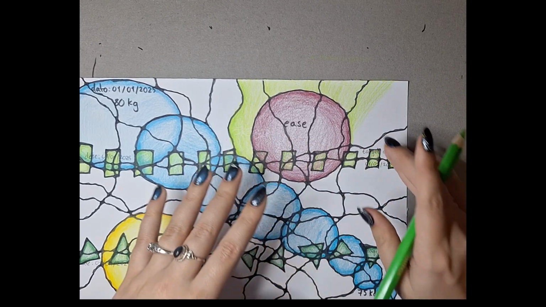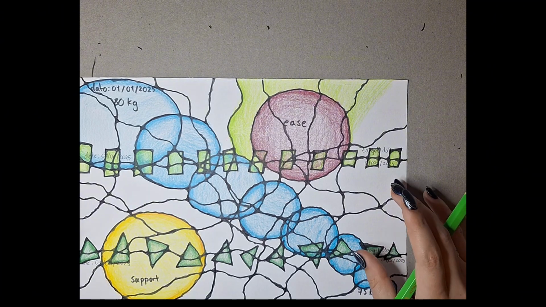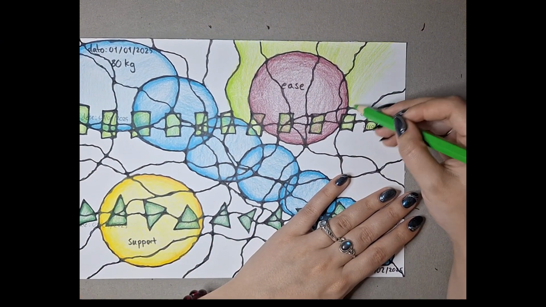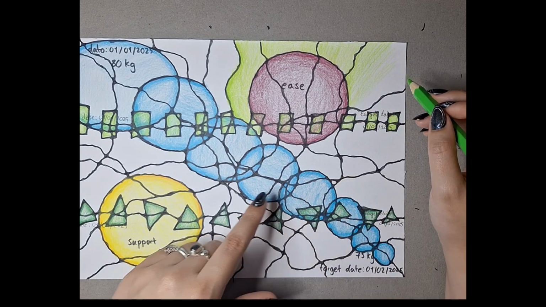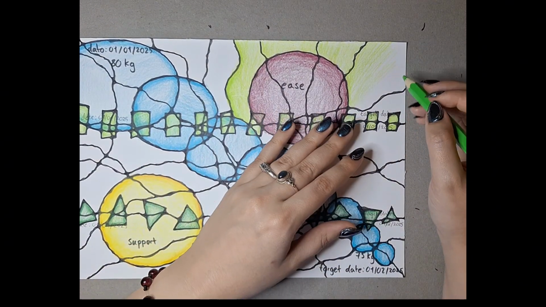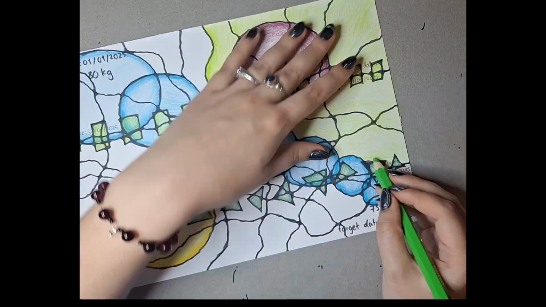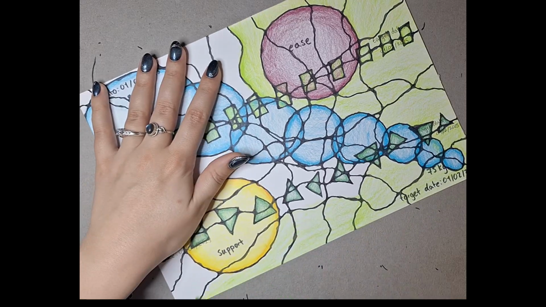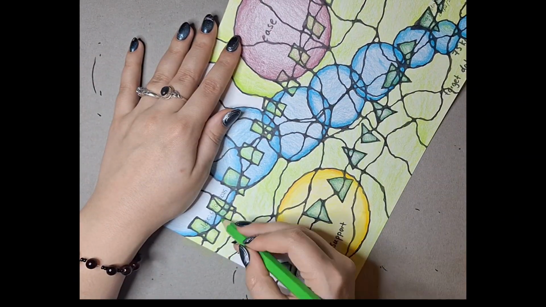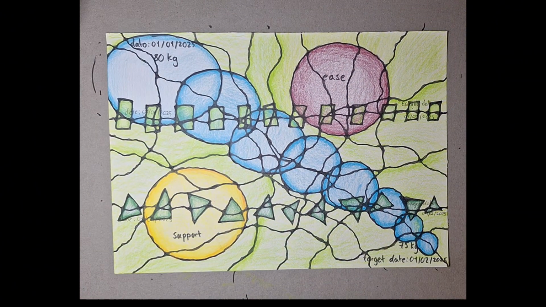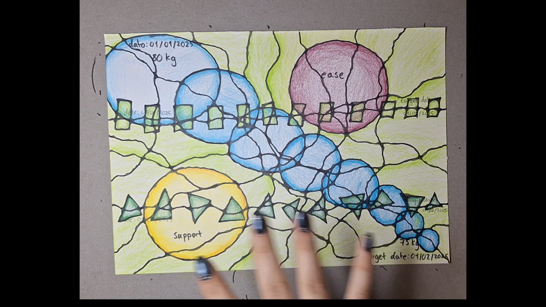After some sections, you can kind of blend it into some other colors if you want. I think I'm still going to go with the green, maybe all the way around, but maybe I'll put a darker green somewhere. Okay, so I think I'm done with coloring.